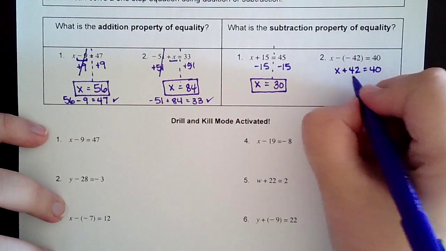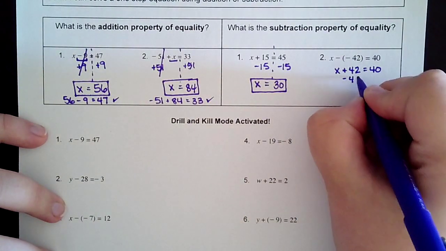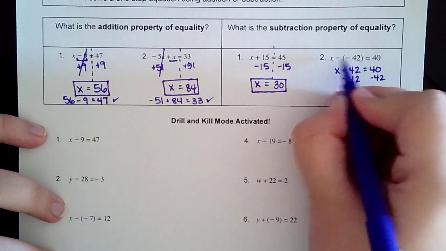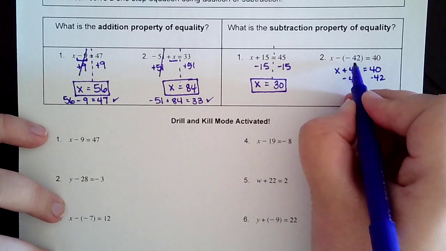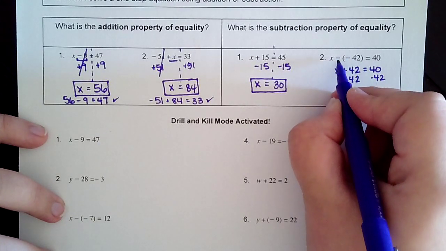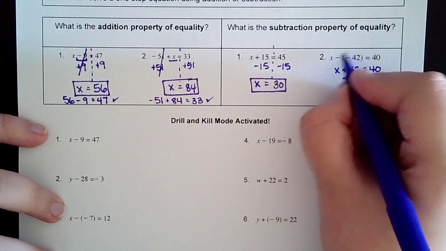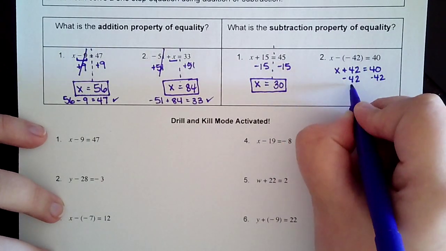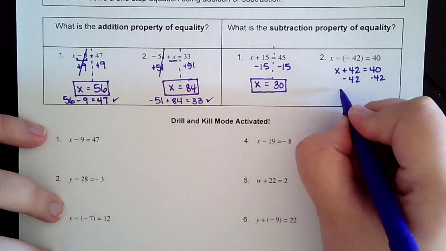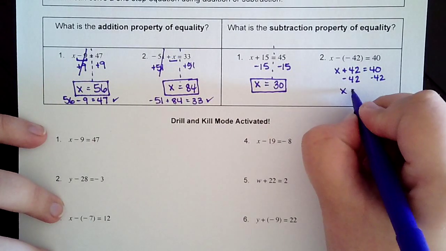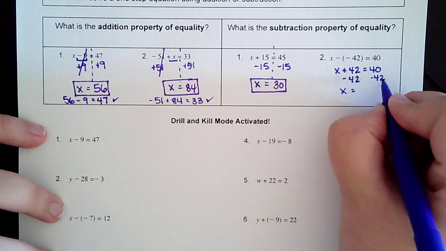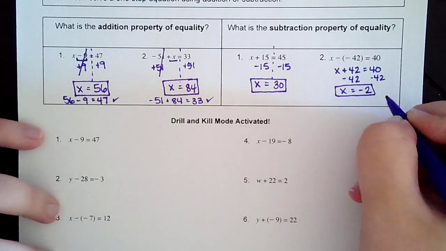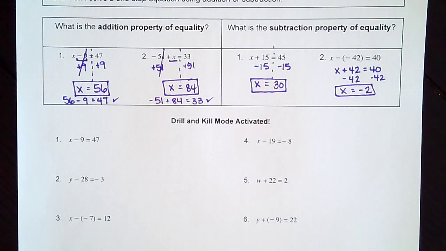Now, it's a lot easier to see that I have to subtract 42 from each side, whereas before it might have been a little bit hard to see whether we were going to add 42 or whether we were going to add a positive. Either way, it was kind of tricky to see. Now that I've got it simplified like this, the left side cancels out, and I'm left with just my x on the left side. On the right side, 40 minus 42 results in a negative 2. And because my x is all by itself, we're good to go.